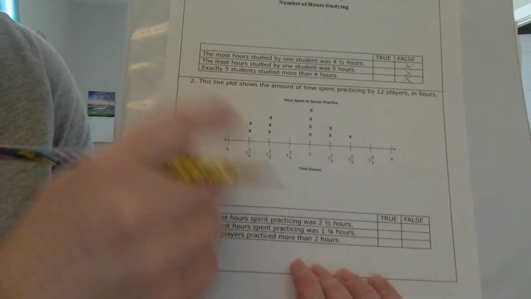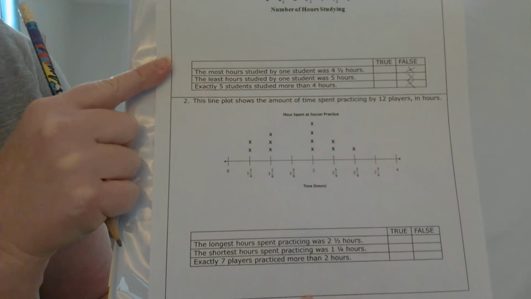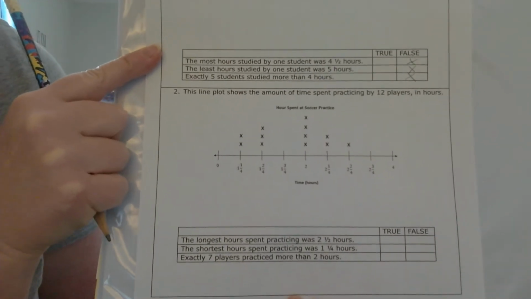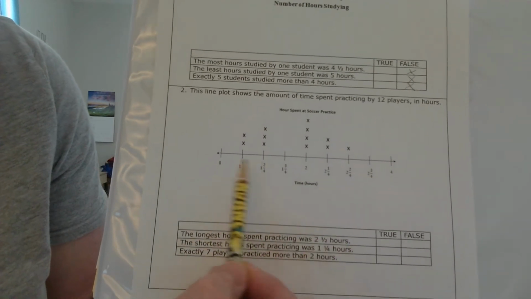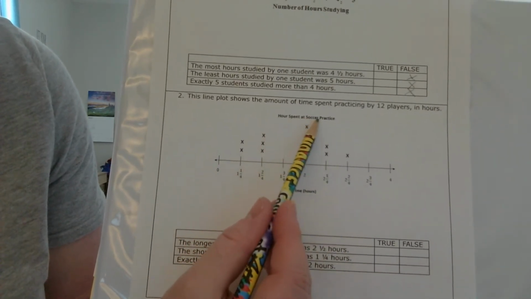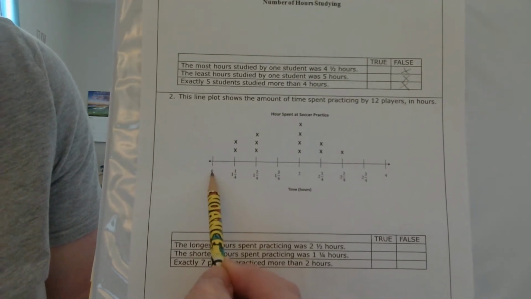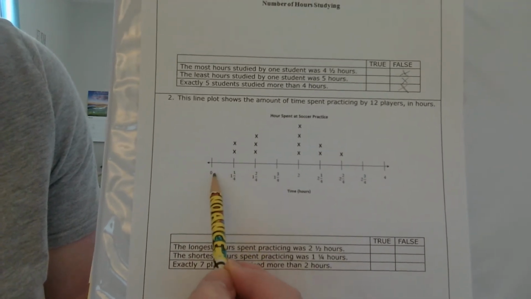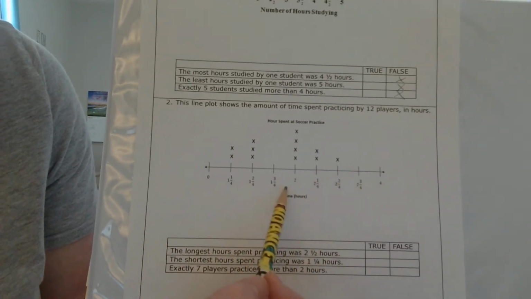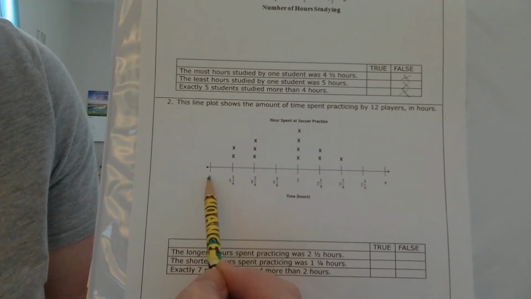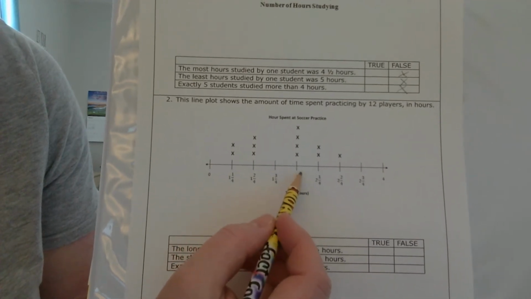Number 2 says, this line plot shows the amount of time spent practicing by 12 players in hours. So here's the time in hours. The hours spent at soccer practice. Okay, so 0. Here's a 0. Where's our 1? 2, 4. So these are broken up into 1/4, 2/4, 3/4. This is wrong.